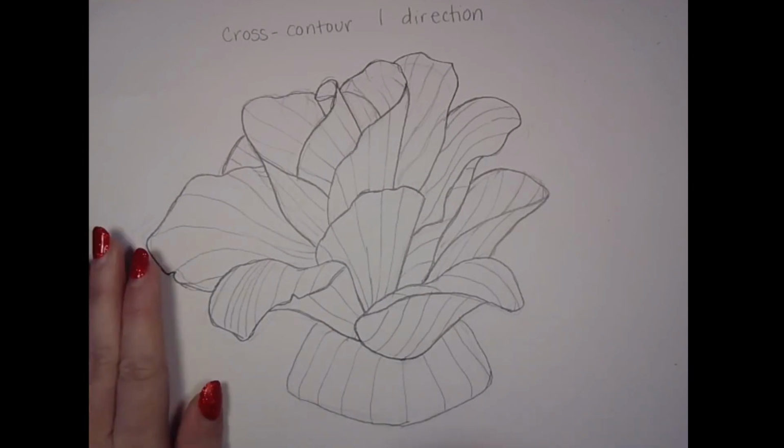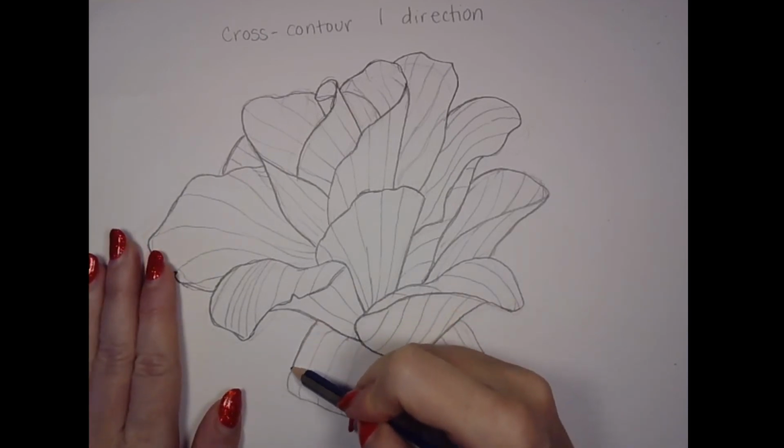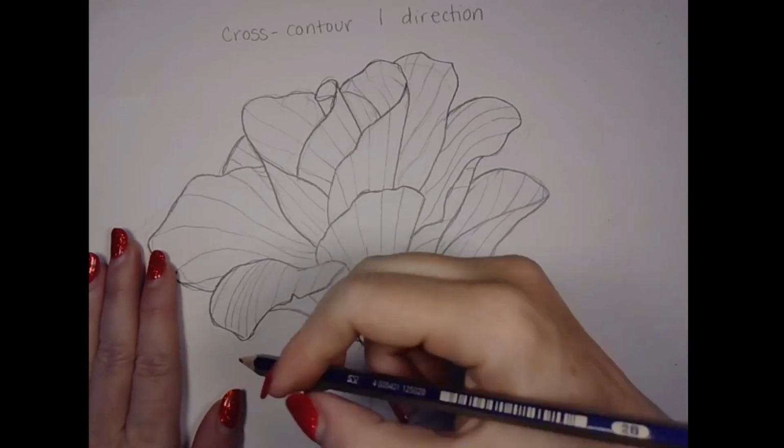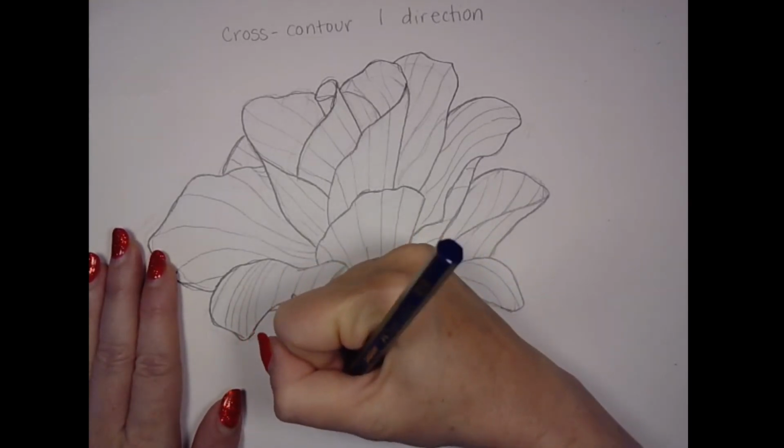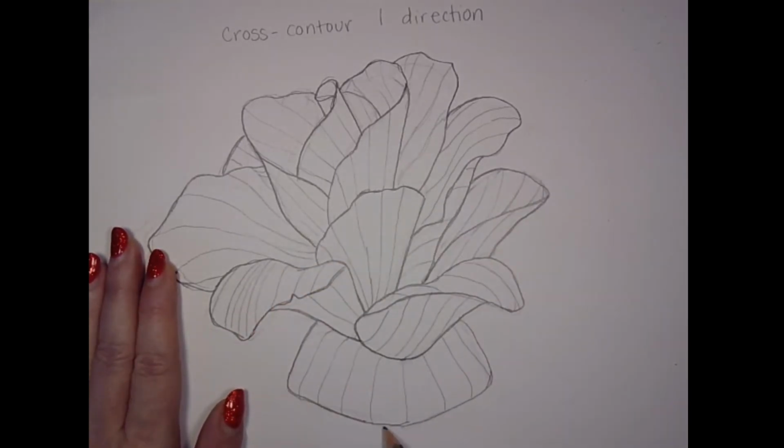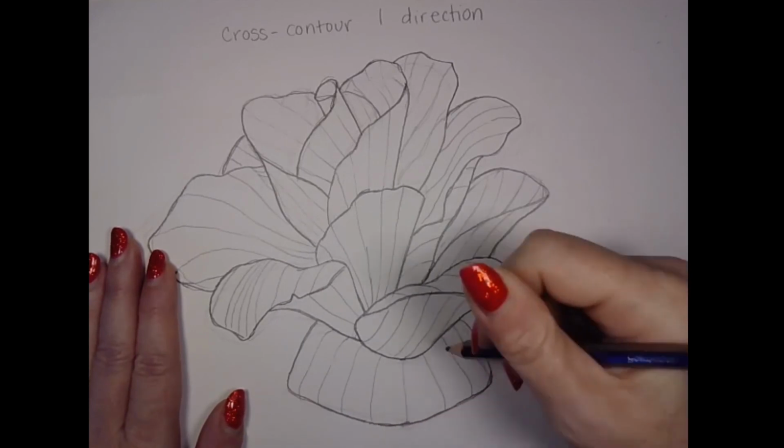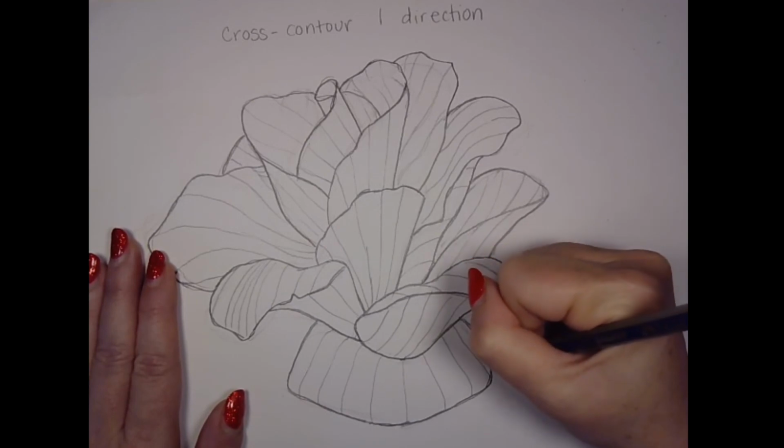That looks a lot better. Okay, so I'm going to do this bottom part. So this is curved here and it comes to a curve on the bottom. There are some lines that I sketched in that you can still see that I tried to erase.